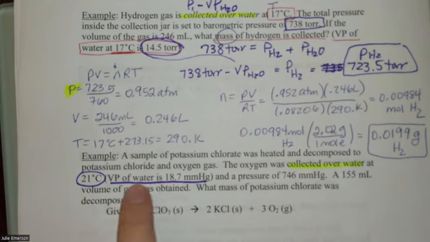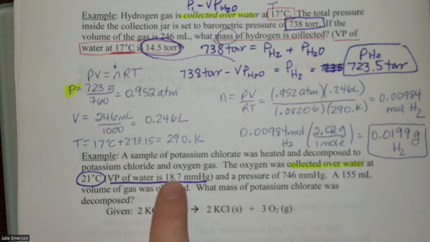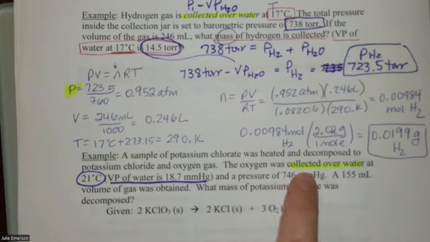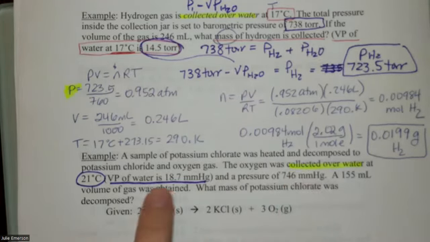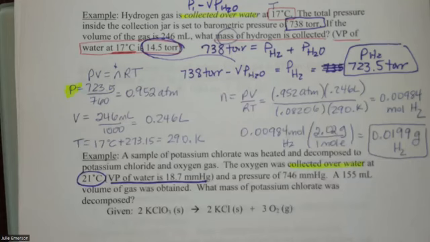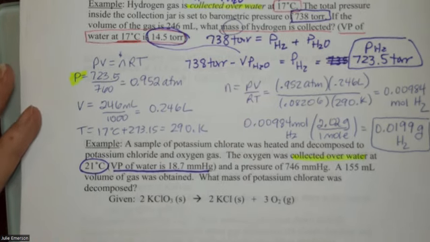These vapor pressures of water, remember, are constants. This is given to us in this question, but if it were a homework problem, you would go look at the table and say, okay, at 21 degrees Celsius, that's the pressure due to water. Anytime it says collected over water, we have a little additional step here. Because the oxygen that's being collected has a little bit of trapped water inside that collection jar, and we need to mathematically remove it. We do that by subtracting the pressure.